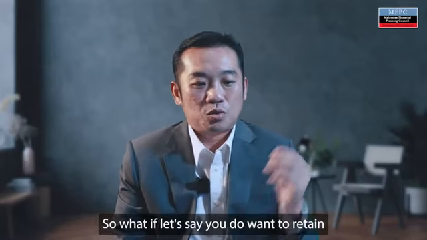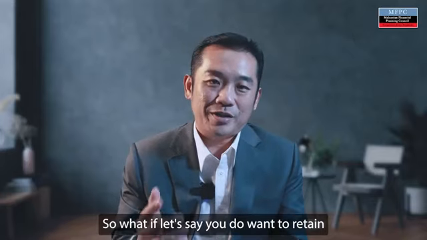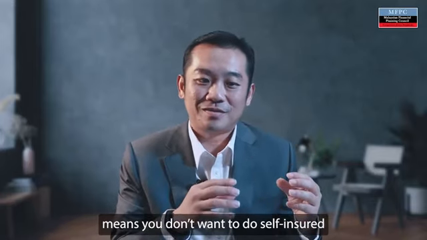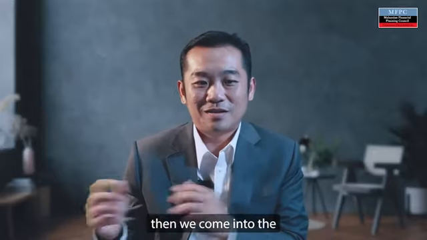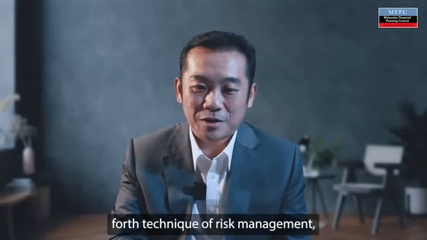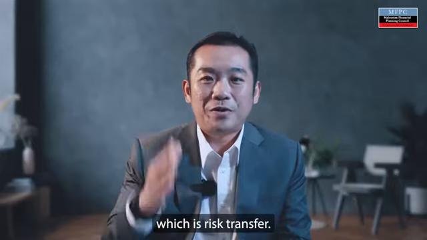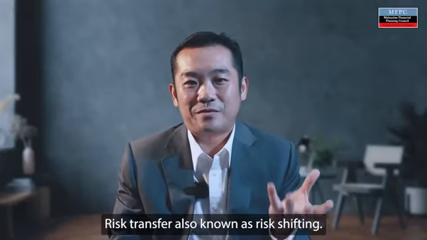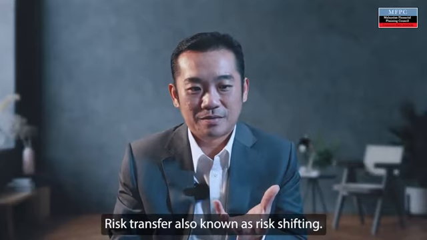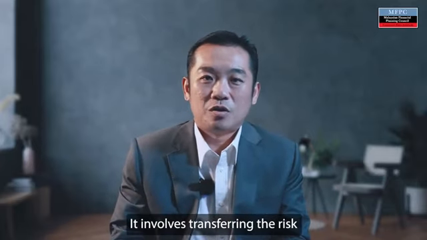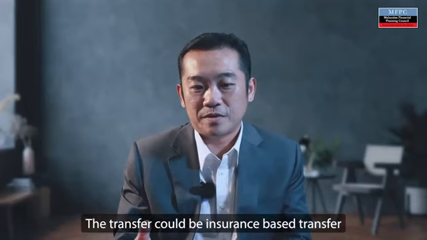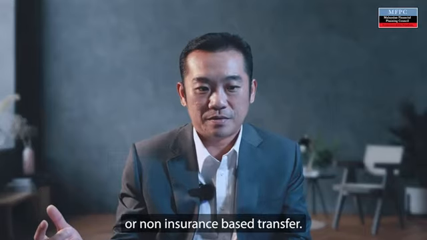Okay? So what if, let's say, you don't want to retain, meaning you don't want to do self-insured, then we come into the fourth technique of risk management, which is risk transfer. Okay? Risk transfer, also known as risk shifting, involves transferring the risk to a third party. The transfer could be insurance-based transfer or non-insurance-based transfer.